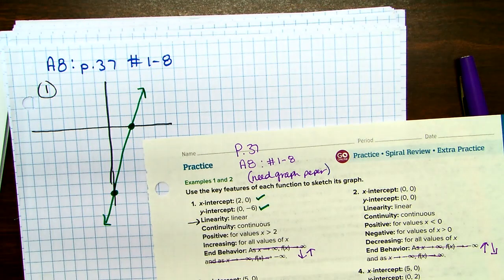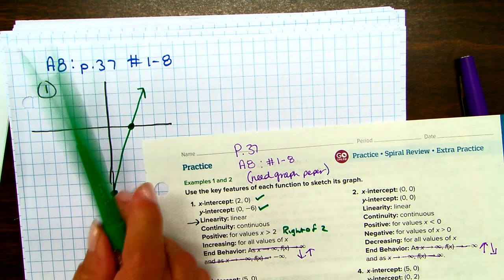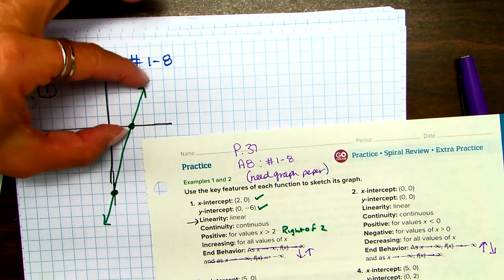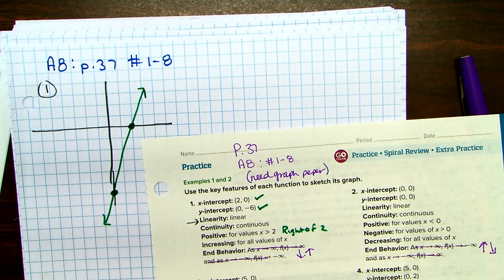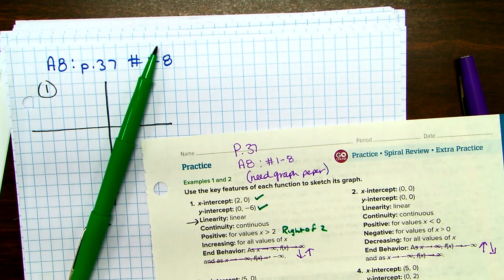We covered the first 3. Continuity, we already talked about. You're going to see that the whole page, they're all continuous. Positive, all the values to the right of 2. That's what that means, greater than 2. So here's 2. All the numbers to the right should be above the x-axis. Those are the positive numbers. Good. That's what we have. And it's increasing for all values. Increasing means it's got a positive slope. We're going up the hill. Okay? So lines are our favorite because they're the easiest. Okay?